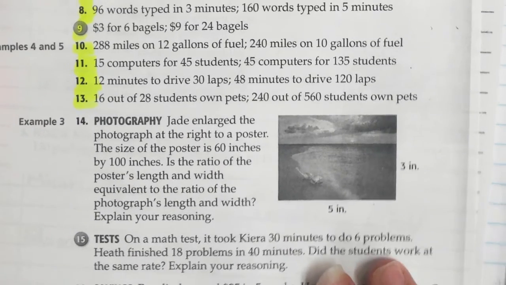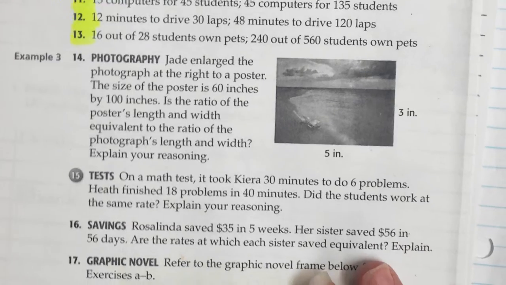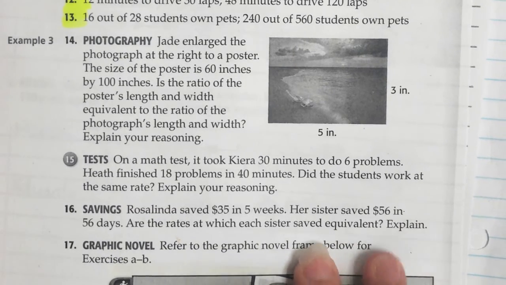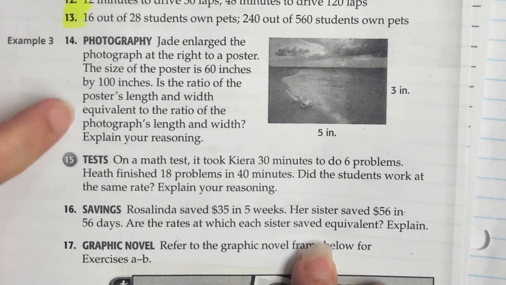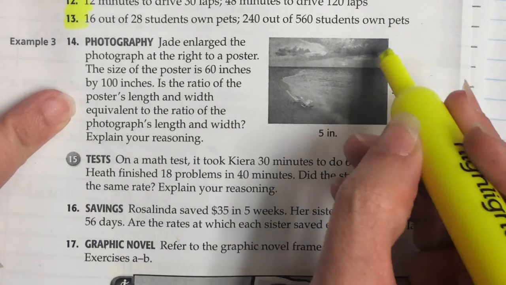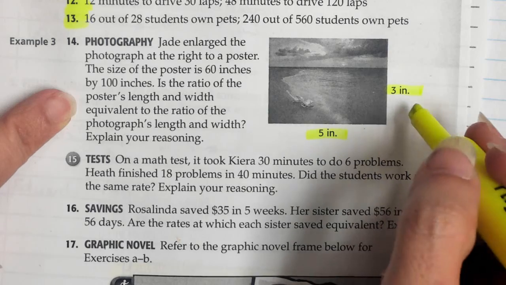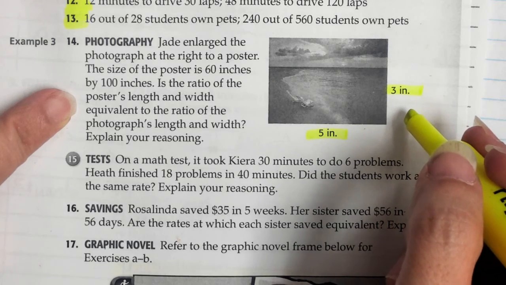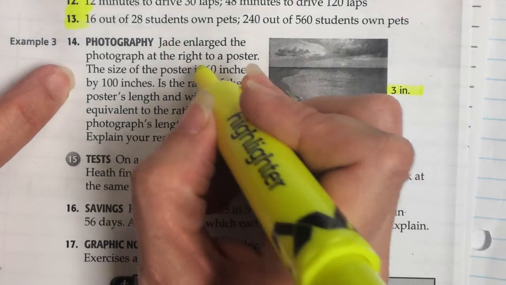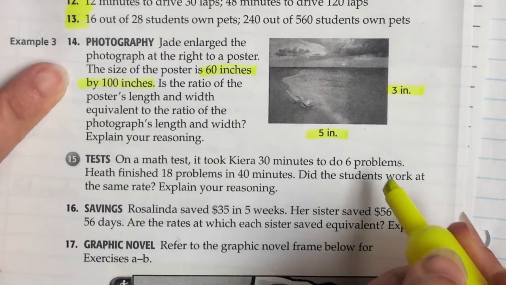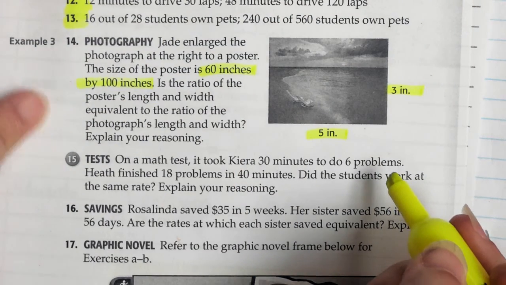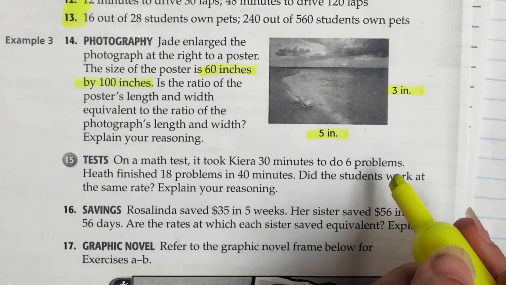Okay. Where I need you to start looking is down here. Number 14 gets a little weird. They basically have a poster, and they've got these numbers over here, like a width and a height. Well, they're basically asking you that if they took it and they made it that big, is it going to stay equal?